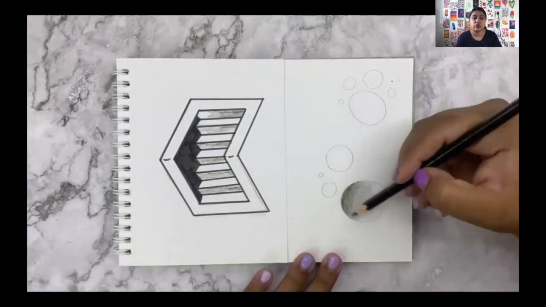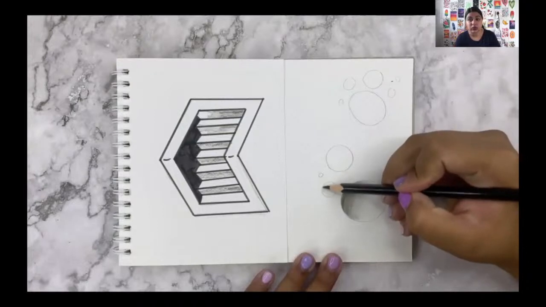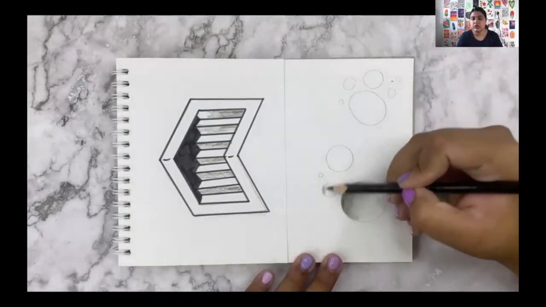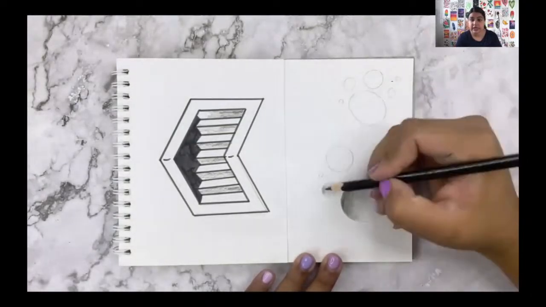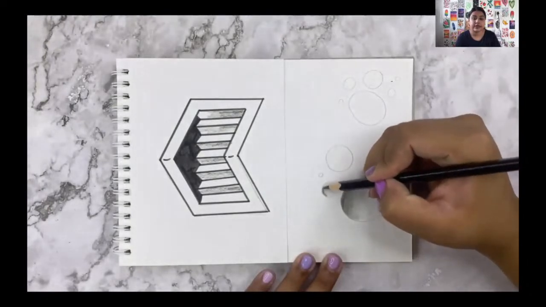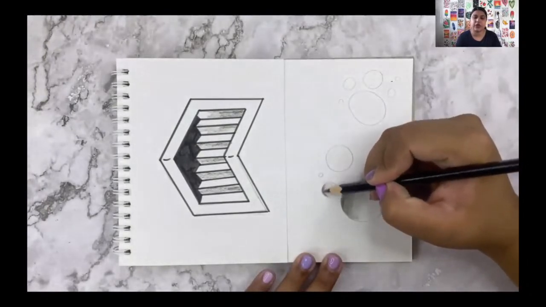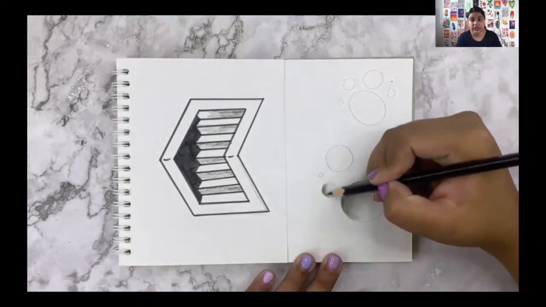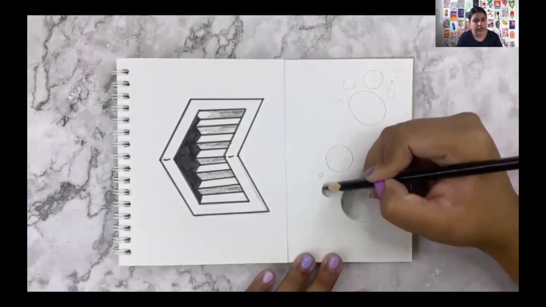If you feel like you can't make it as neat, that's also completely all right. Here you can see I've gone ahead and done the inside shading of one. Go ahead and get started with this for now. I'm doing all of it in the same technique. Take your time while you're doing it.